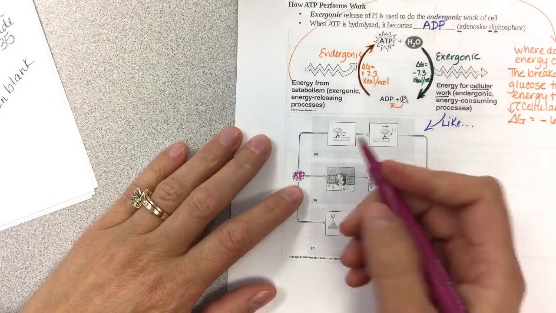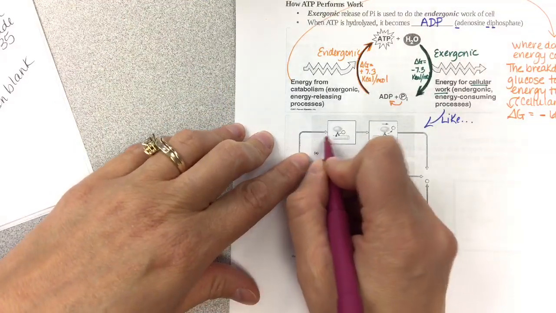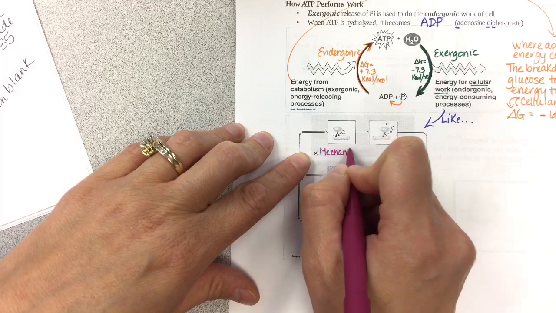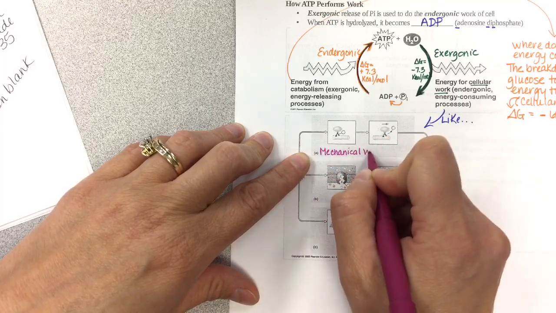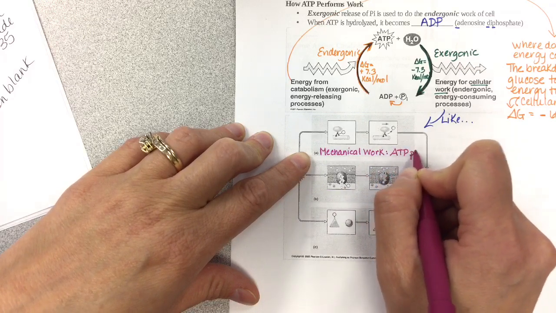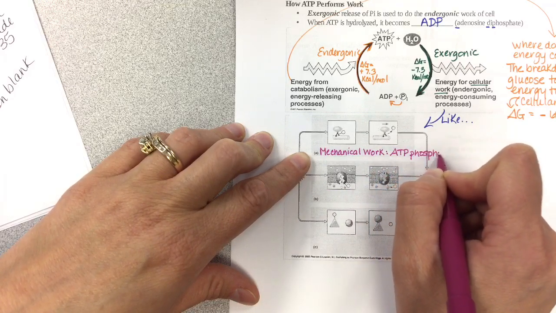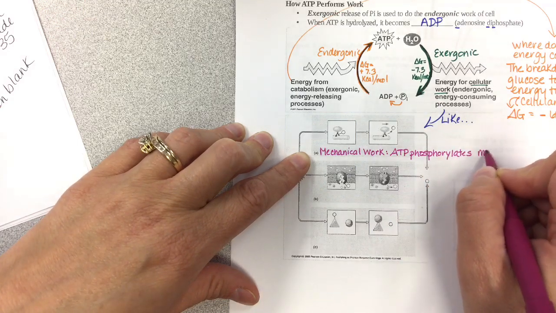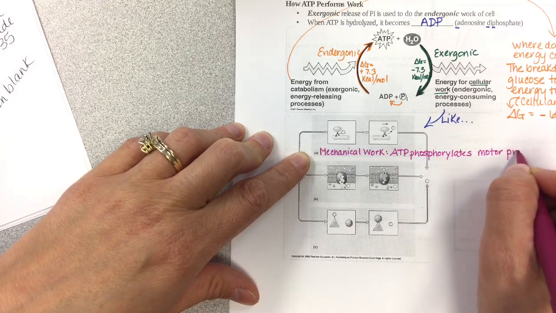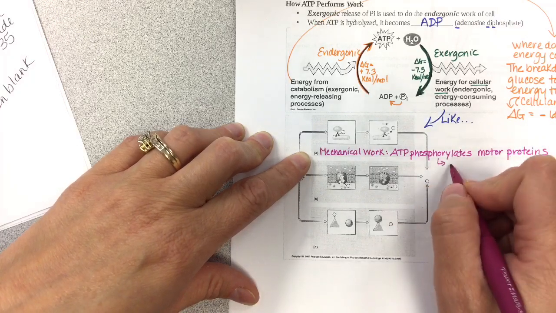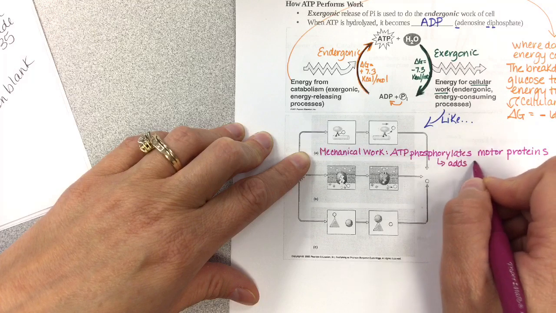So let's just go ahead and write what's going on here. So A here, this is supposed to be mechanical work. Things moving around. And I'm going to write here ATP phosphorylates motor proteins. Phosphorylate means adds a phosphate to.